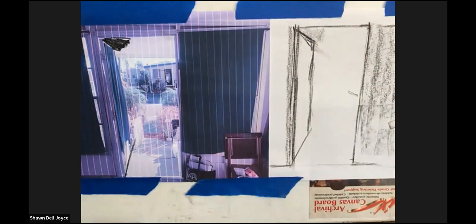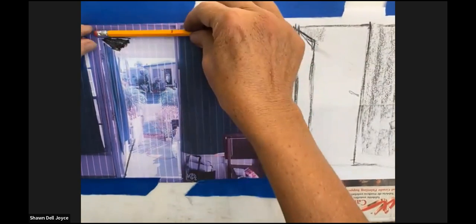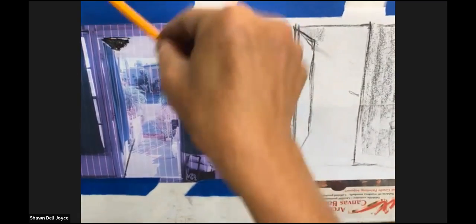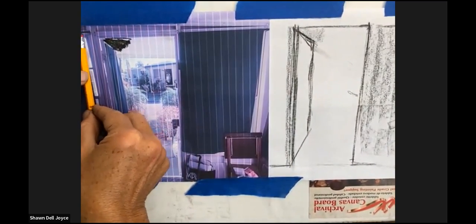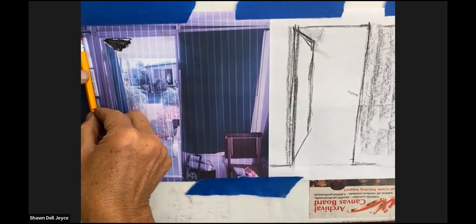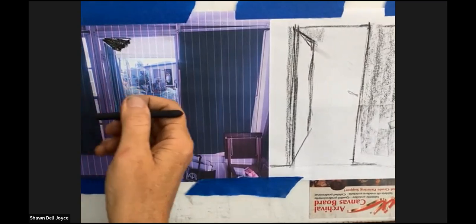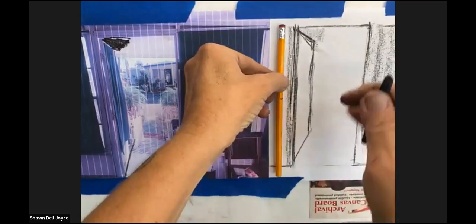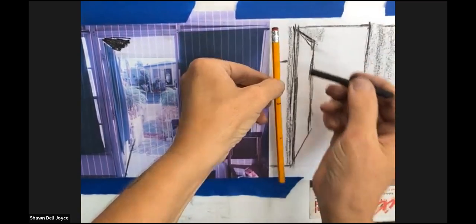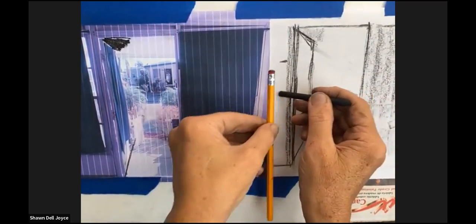If I wanted to measure the distance between each one of these window panes, I would do the same thing. I line up my basic unit, I turn, and I see that this is roughly here on the basic unit. I can make a little mark, and bring it in here. It's roughly there. Next one, about the same.